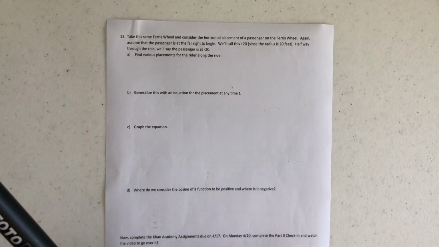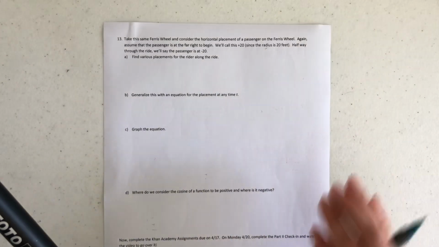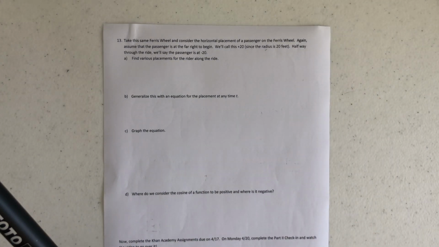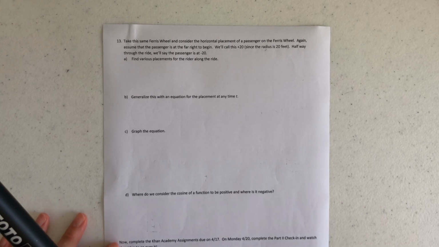We're going to go through this a lot quicker because it is my hope that you would pause the video now and try to think about cosine by yourself first, and then come and check this. We're going to take the same Ferris wheel. We're going to consider the horizontal displacement of a passenger. Now, this is a little weirder, a bit of a stretch, but we're going to do it.